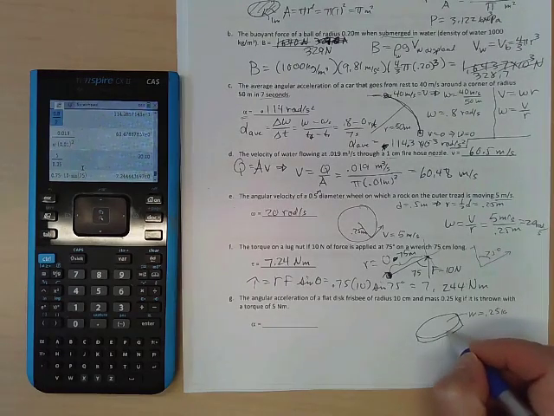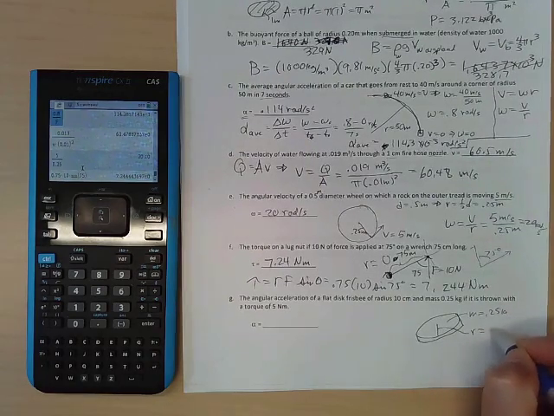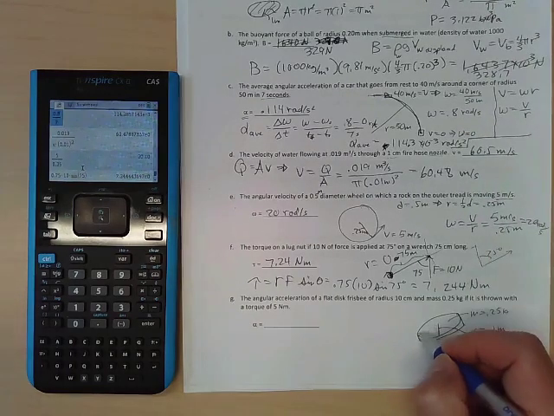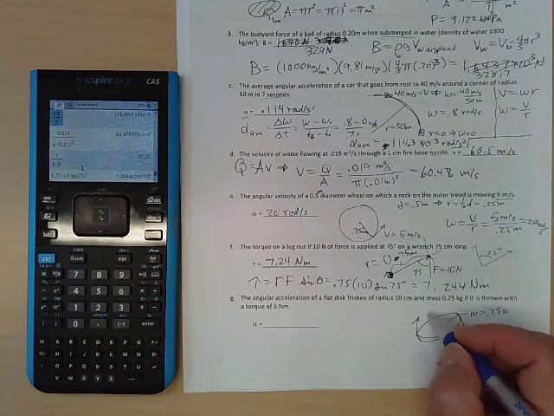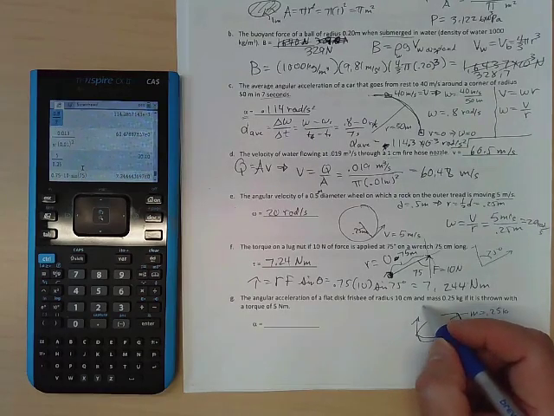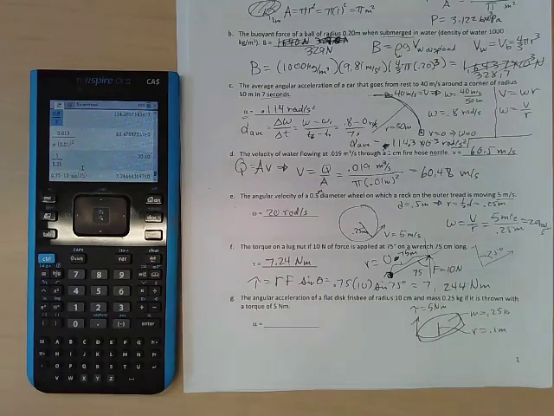We've got a disc, radius is 10 centimeters, so 0.1 meter. And we've got a torque. We're just going to assume that there's a force that's causing a rotational torque on the thing of 5 Newton meters. So we're going to assume it's rotating around its center like frisbees do.